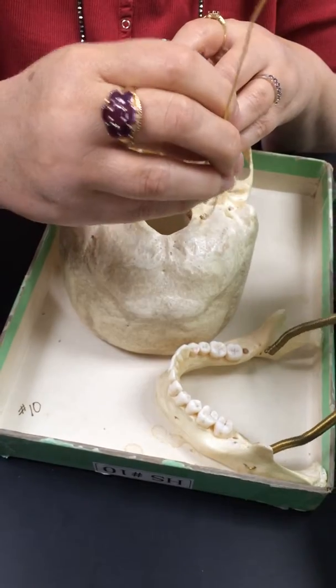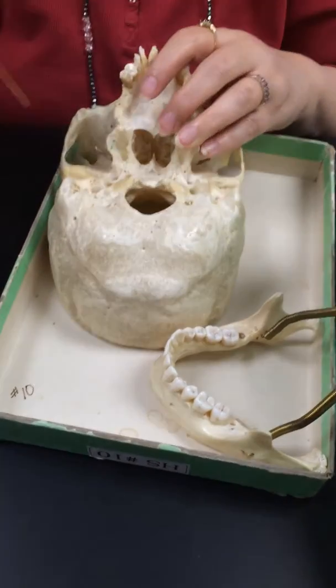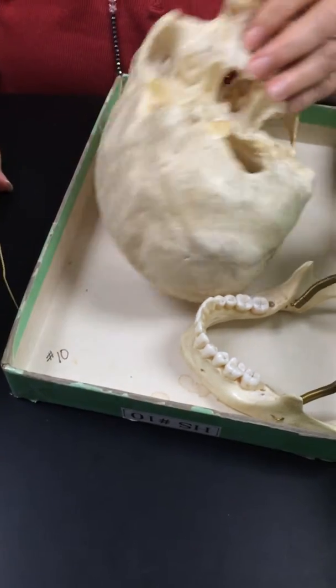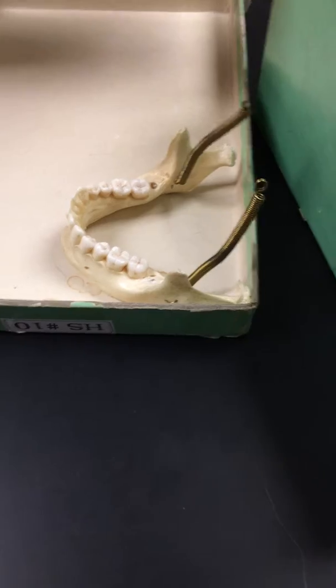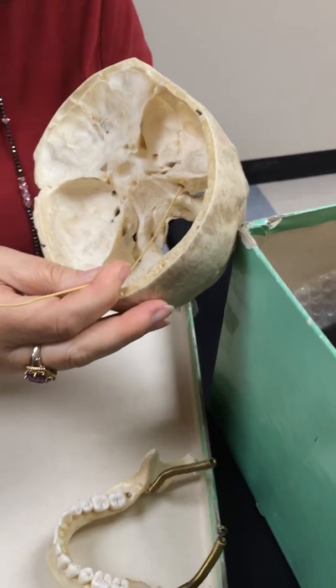And then internal auditory meatus. The internal auditory meatus is through that petrous portion. Comes out of it.